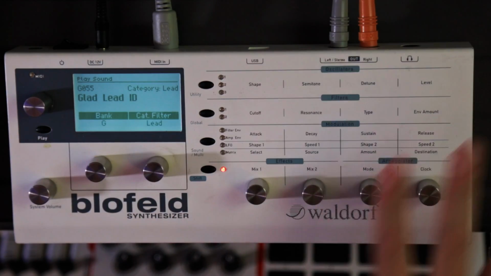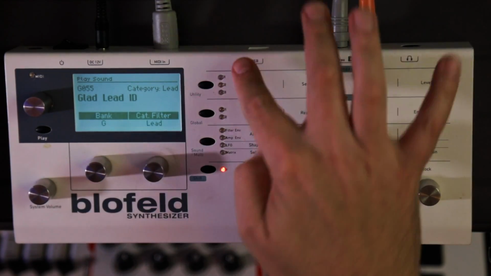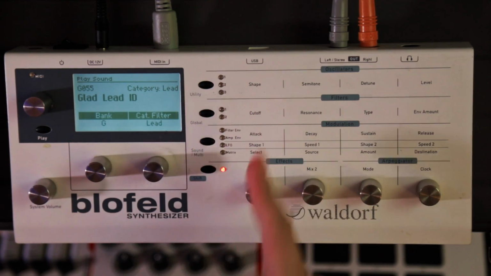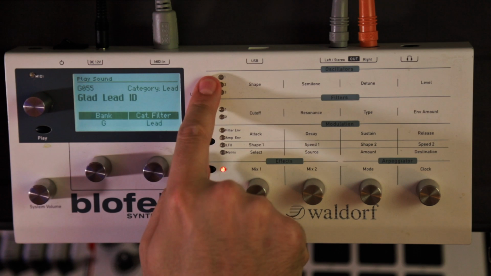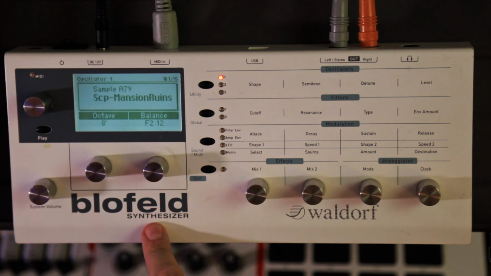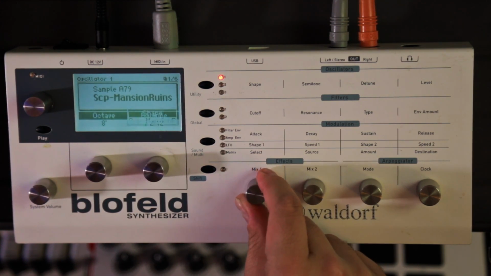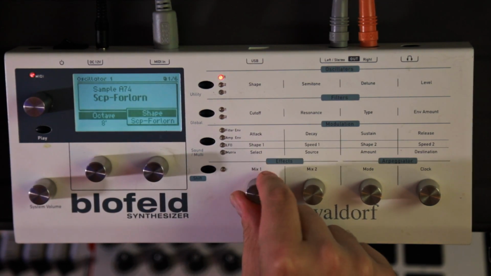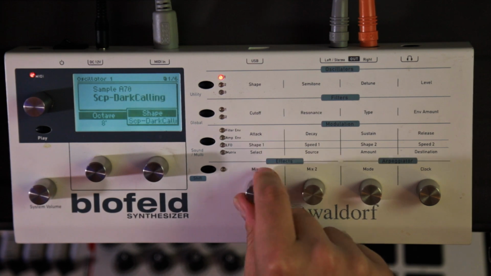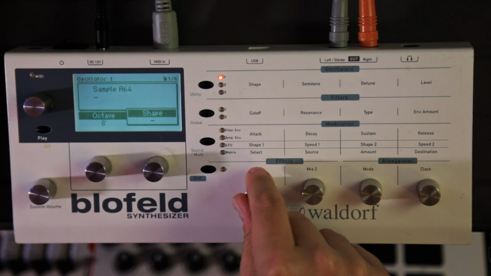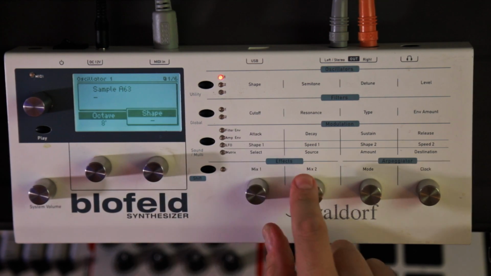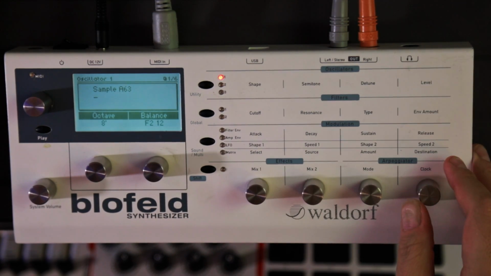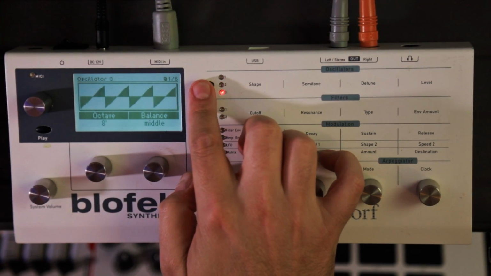In order to edit this thing, you use these buttons to light up one of these rows, and then each knob corresponds to a column. It's kind of like an Excel spreadsheet or something. So you can go to your oscillator shape, and this is oscillator 1. There's 3 oscillators on this thing. You have your shape, your semitone, your detune, and your level for each oscillator. And there's 3 of these.